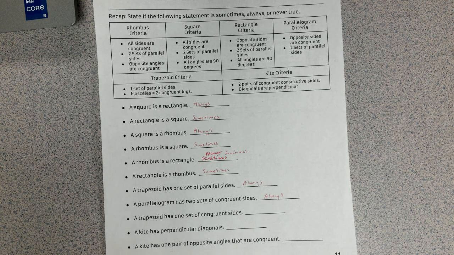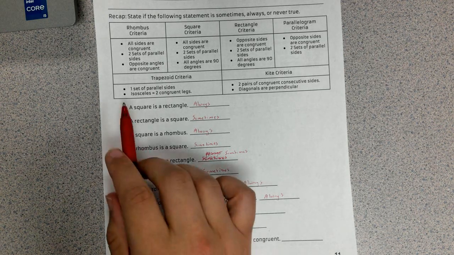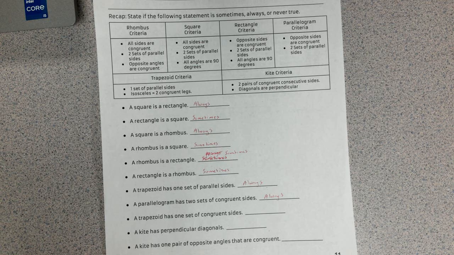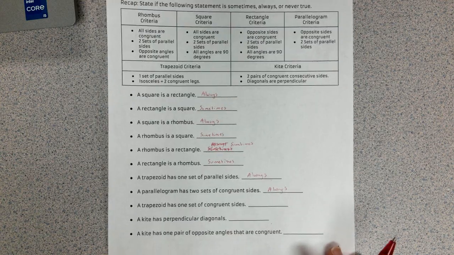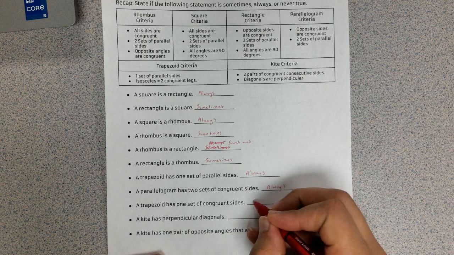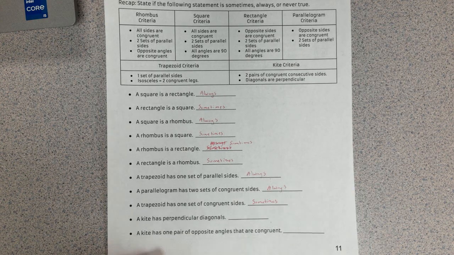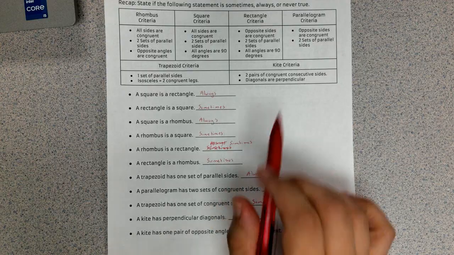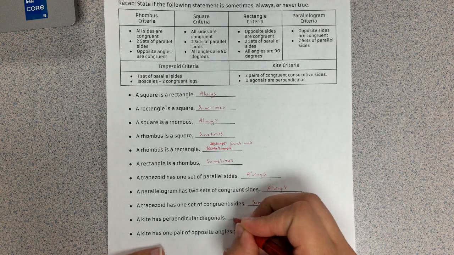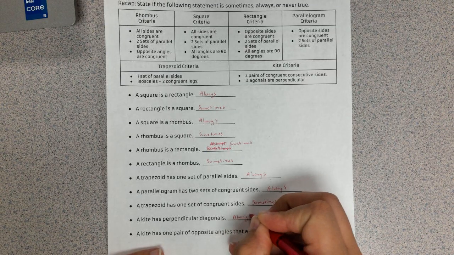A trapezoid has one set of congruent sides. Well, an isosceles trapezoid has one set of congruent sides, but a normal or a non-isosceles trapezoid does not, which means that this is sometimes. A kite has perpendicular diagonals. Diagonals are perpendicular, so that is always.